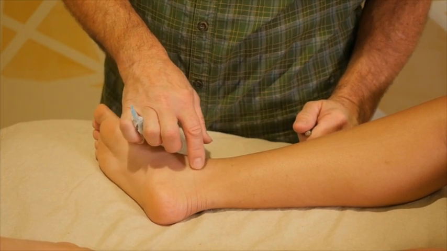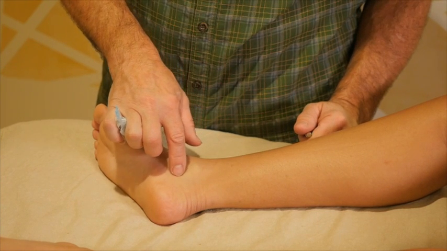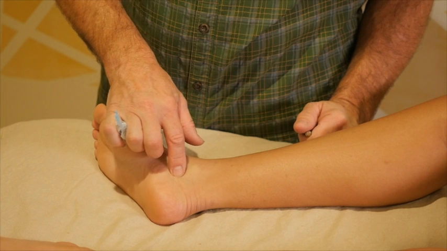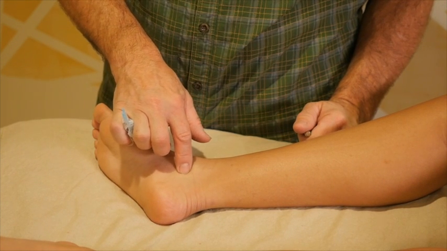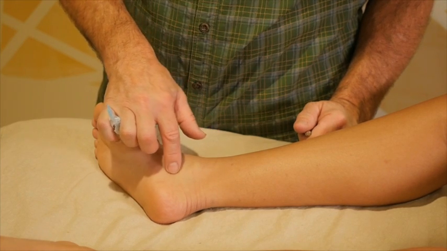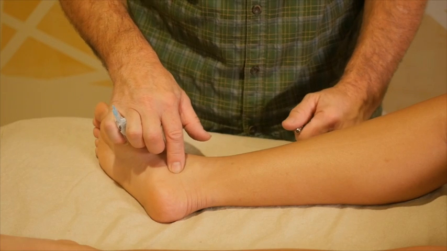So kidney 6 is just below the medial malleolus. The books will tell you that it's 1 sun below the medial malleolus, and on our model here, I would put kidney 6 1 sun below the medial malleolus. Sometimes we find the space a little bit closer to the bottom of the medial malleolus, but anywhere about 1 sun south of the medial malleolus will give you kidney 6.